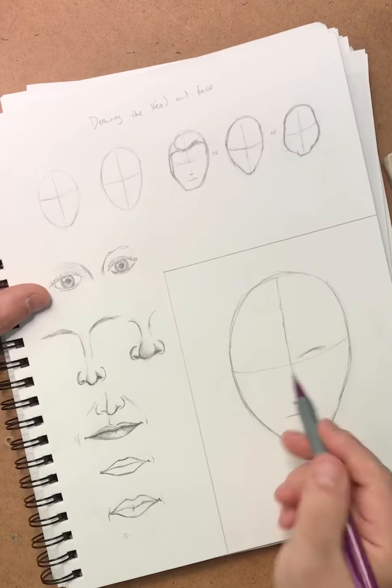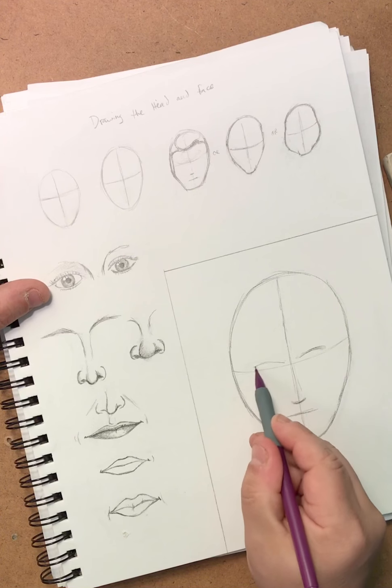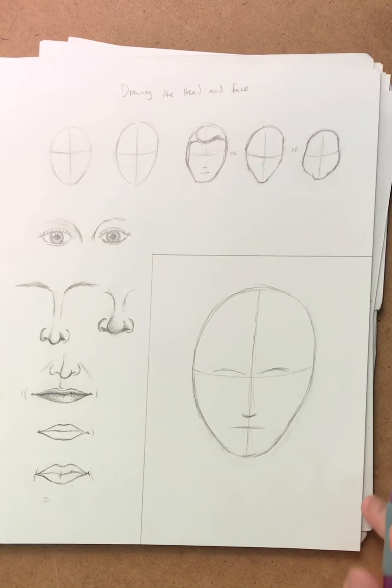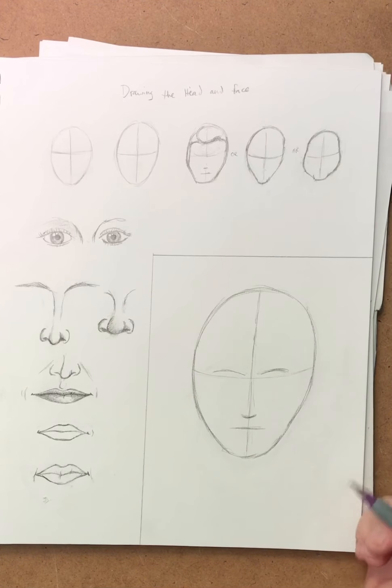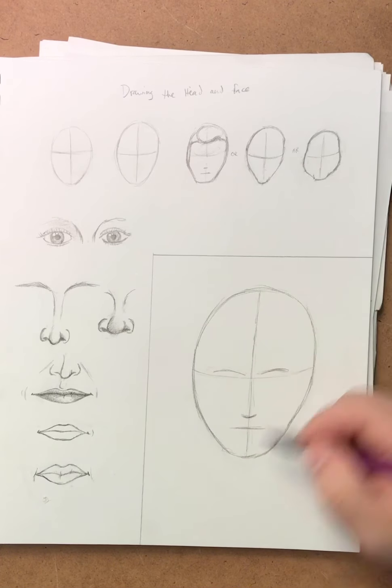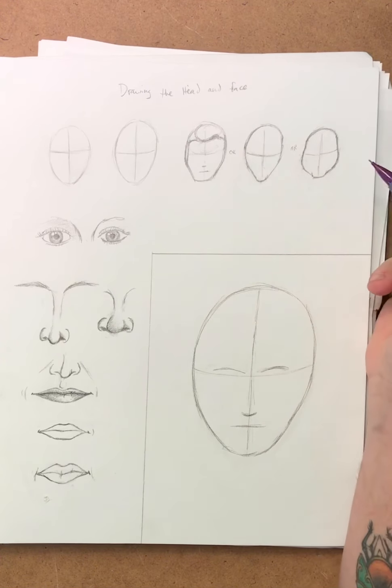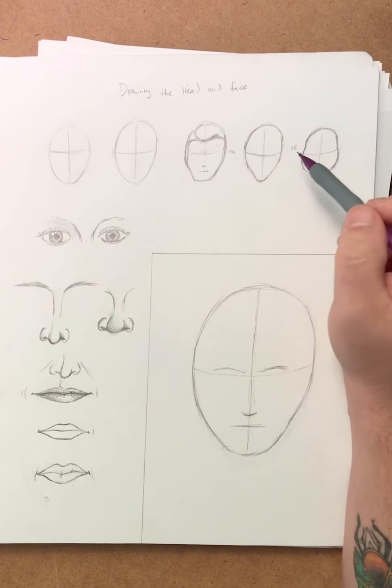So that's basically it. That's basically your first steps to drawing a face. It's just figuring out where everything's going to be. At this point, you can go ahead and start refining the shape of your face. Like I said, everybody has a differently shaped face.